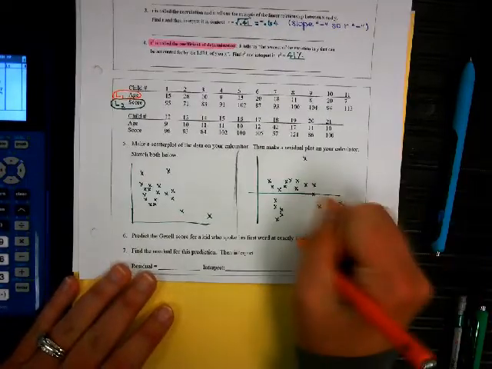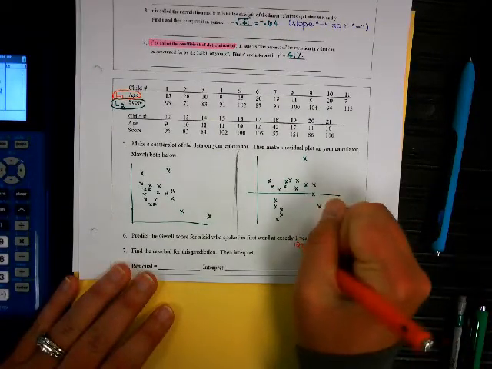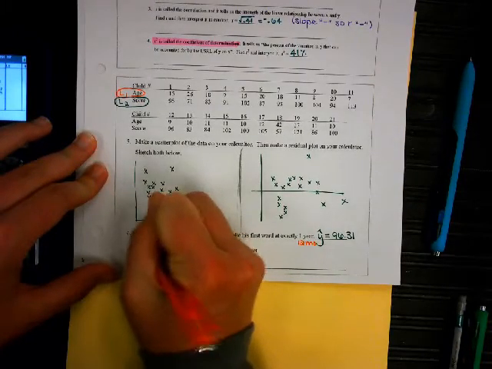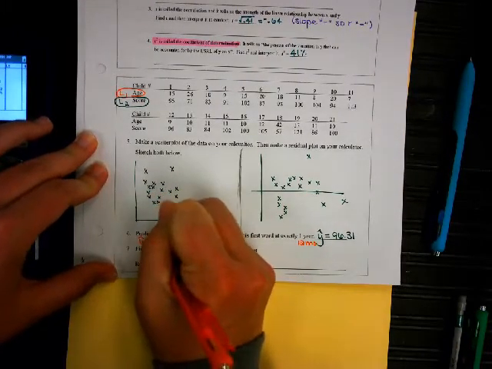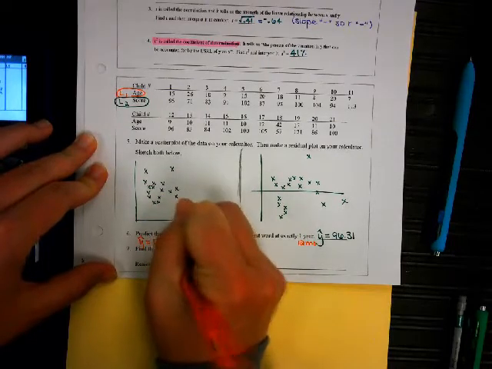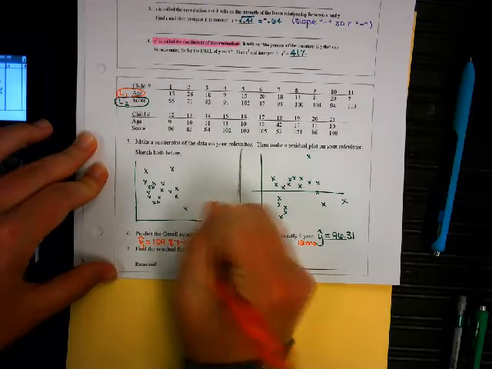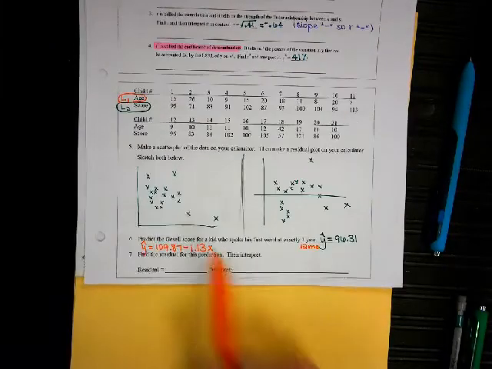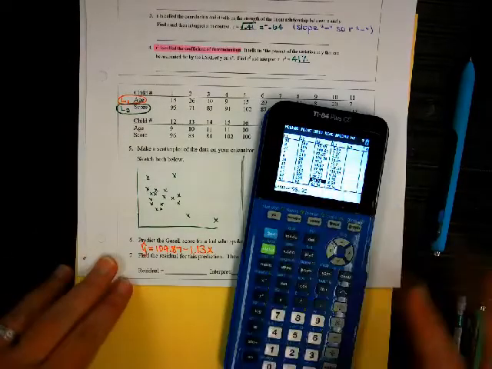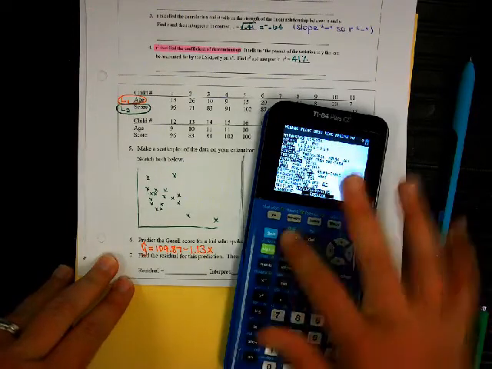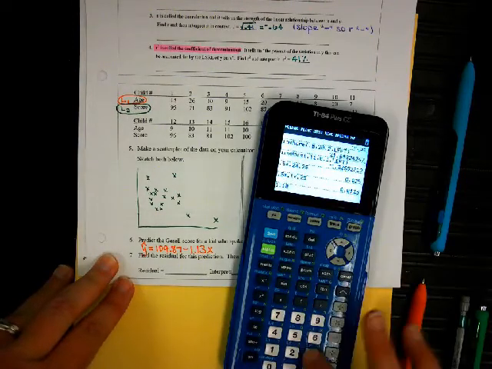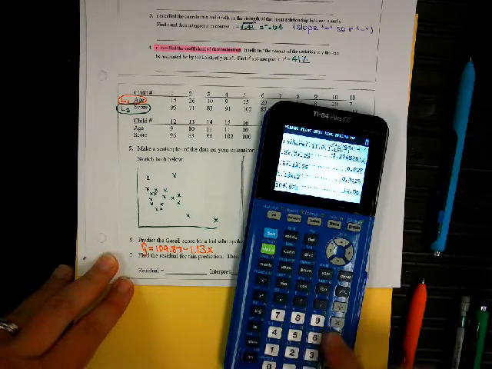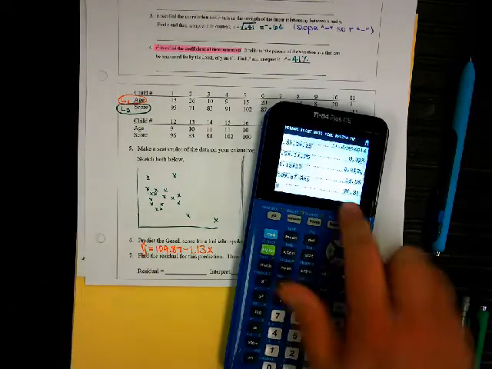And we know that we get our predicted scores from 109.87 minus 1.13 times x. So if you put 12 in for x, you should get the same thing. 1.13 times 12, 109.87 minus that. So we get 96.31, whether we use the list or the equation.